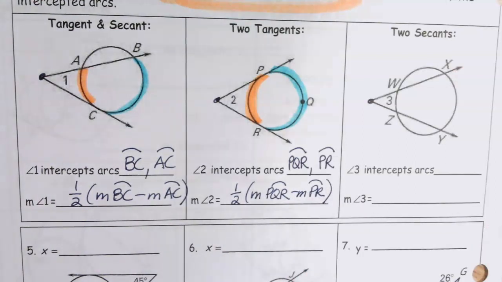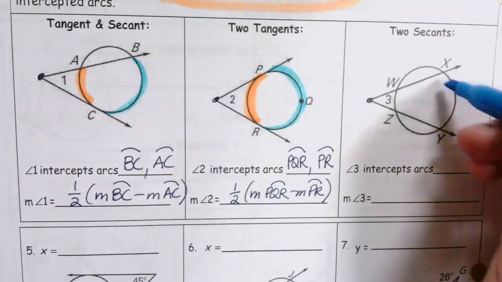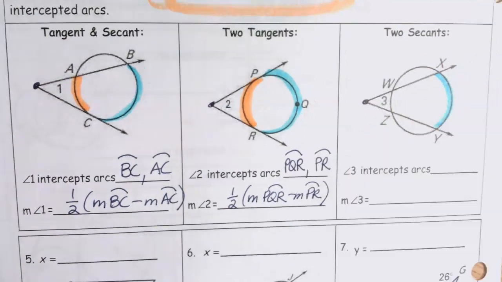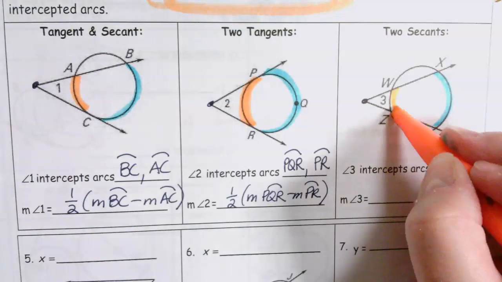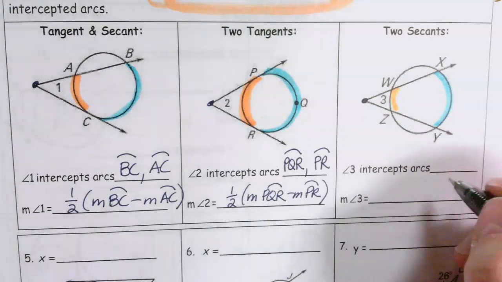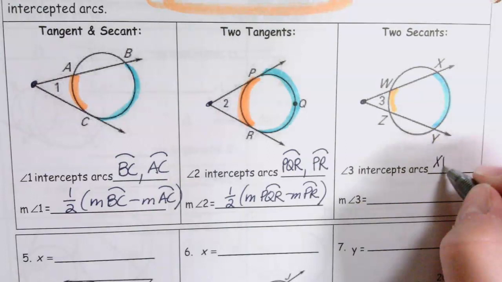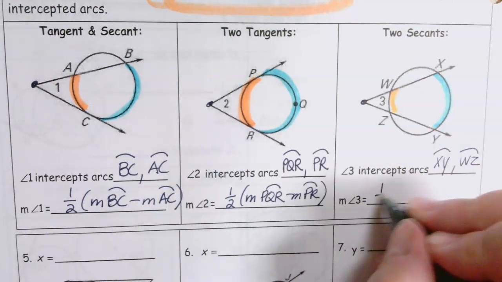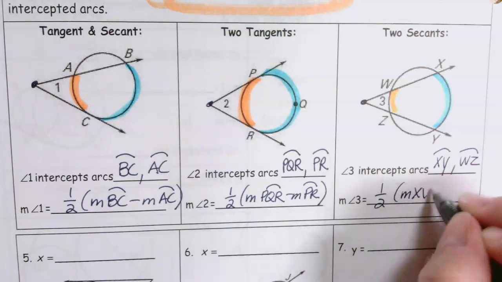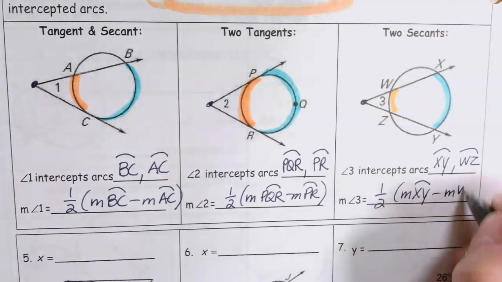And then it's a little bit easier to see the intercepted arcs on the 2 secants here. Here's the bigger one. Here's the smaller one. So angle 3 intercepts arcs XY and WZ. And its measure is half the difference between the measure of XY and WZ.